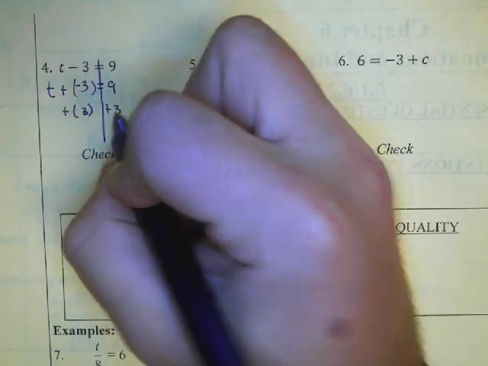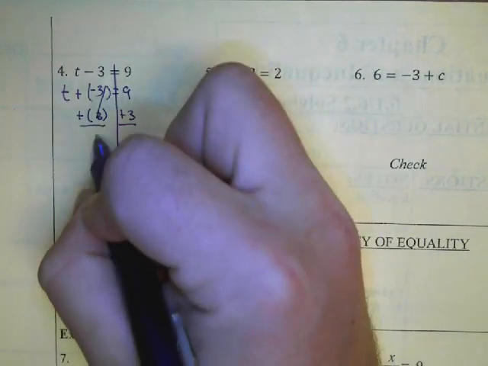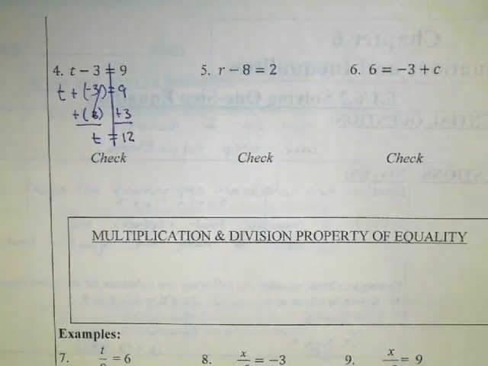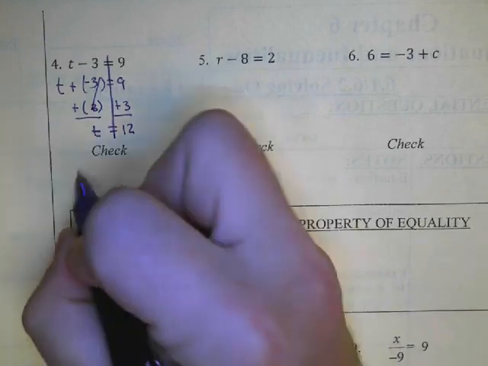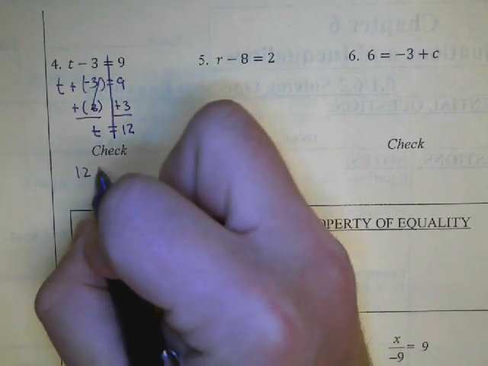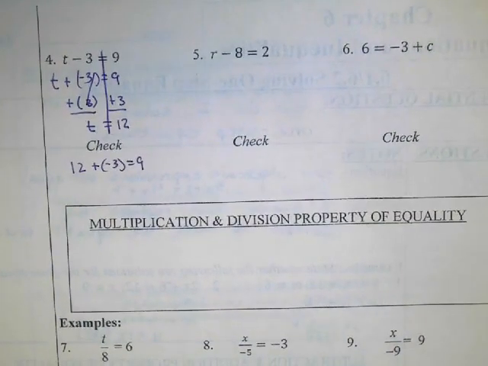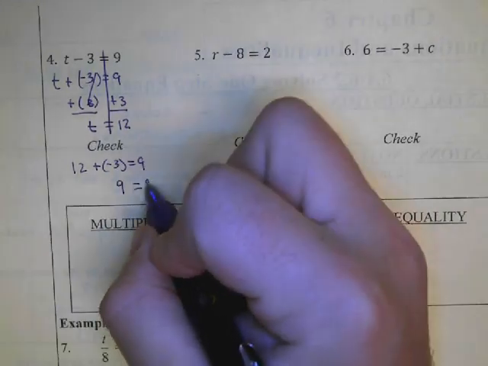So I'll add 3 to both sides. These 3's will cancel, and we're left with t is equal to 9 plus 3, which is 12. Let's plug our answer in, and we have 12 plus -3 equals 9. Different signs, subtract, and we have 9 equals 9. Check.